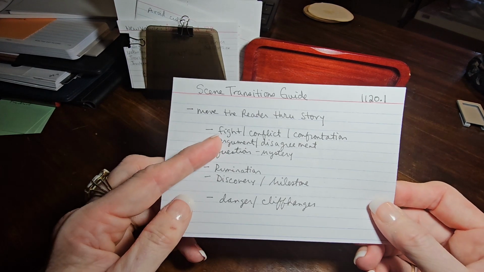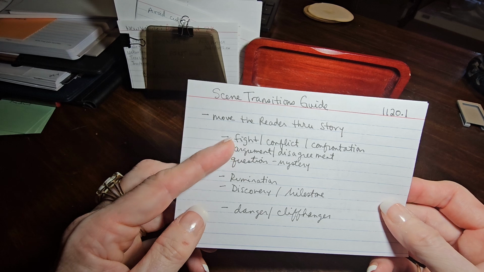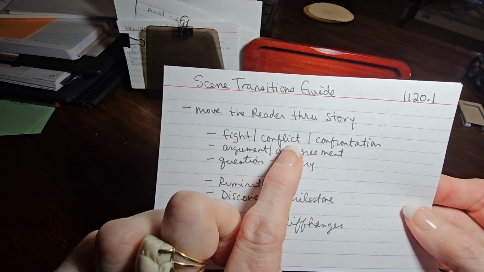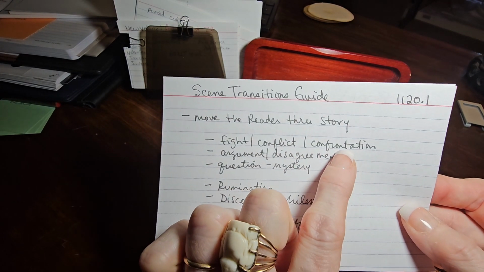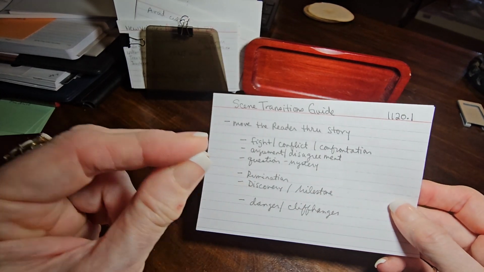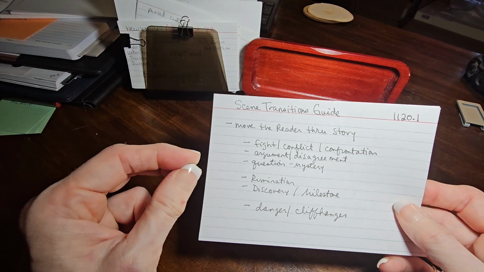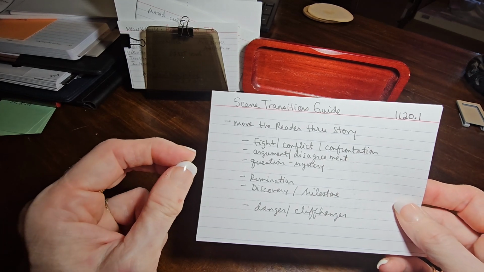Well, the most Western conflict-driven story model would say it's a fight, it's a conflict, it's some kind of confrontation, right? There's some kind of friction. And so you're going to end your scene on that friction so that your reader is wondering, yikes, what is going to happen here? I got to find out.